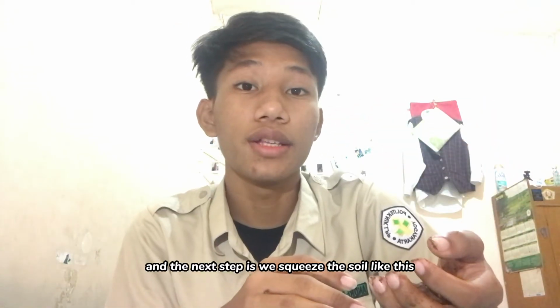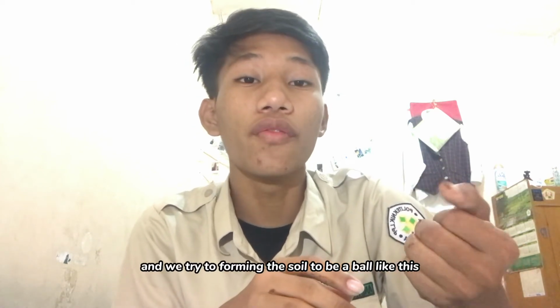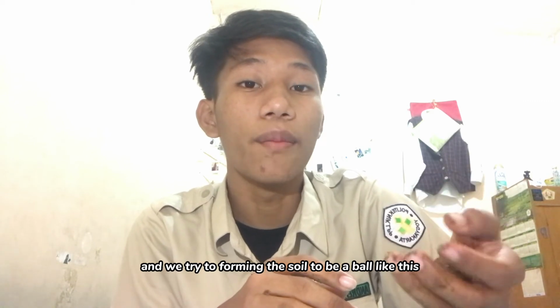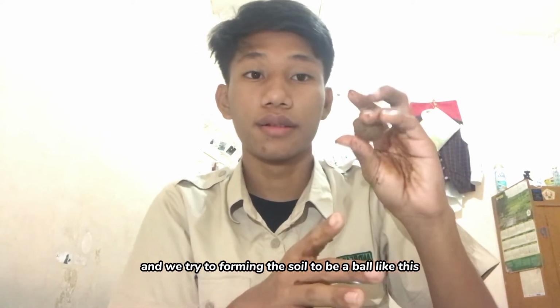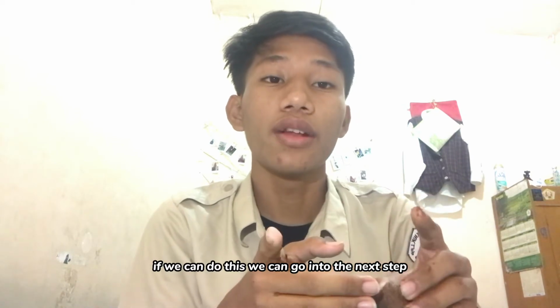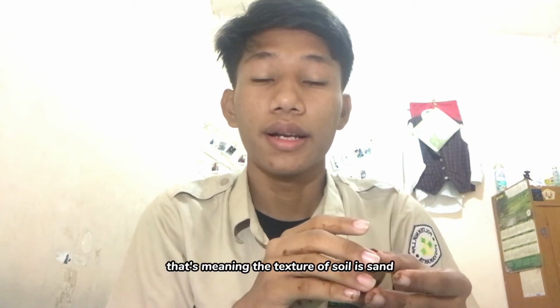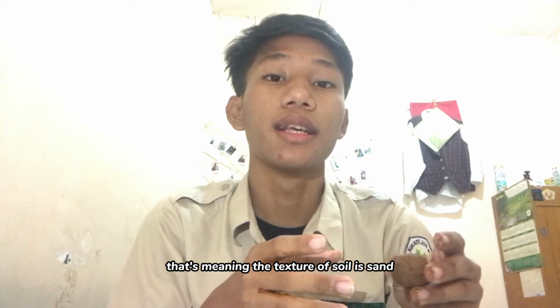And the next step is we squeeze the soil like this, and we try to form the soil into a ball like this. If we can do this, we can go to the next step, and if we cannot do this, that means the texture of soil is sand.